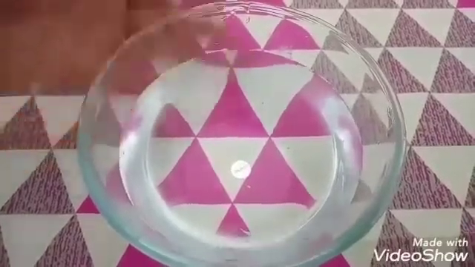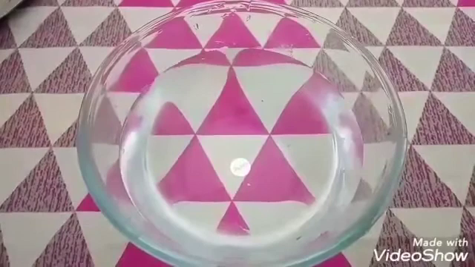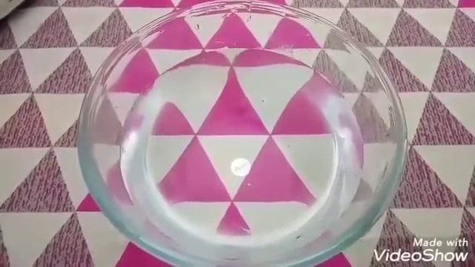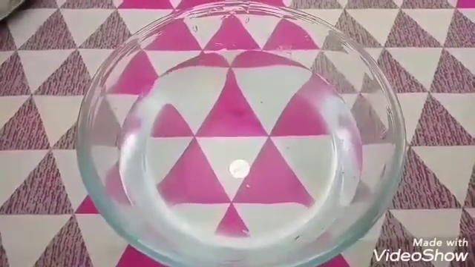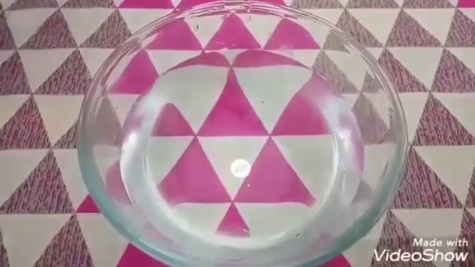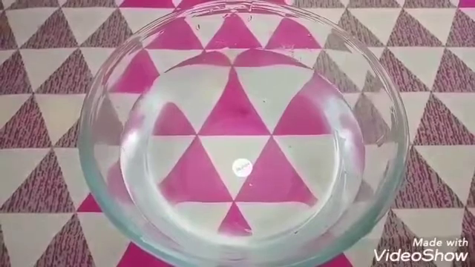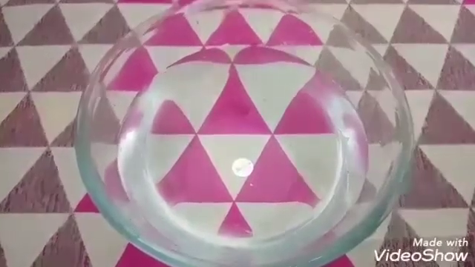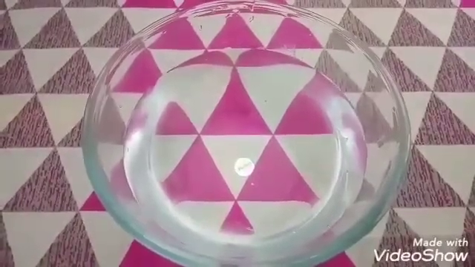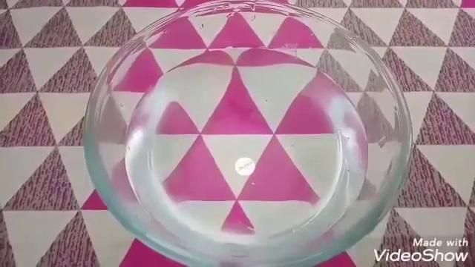Now the next is condensation. How do we condense the water vapor? I need some cold layer, where this water vapor, which is the gas, will again convert into liquid, which is the water droplets.